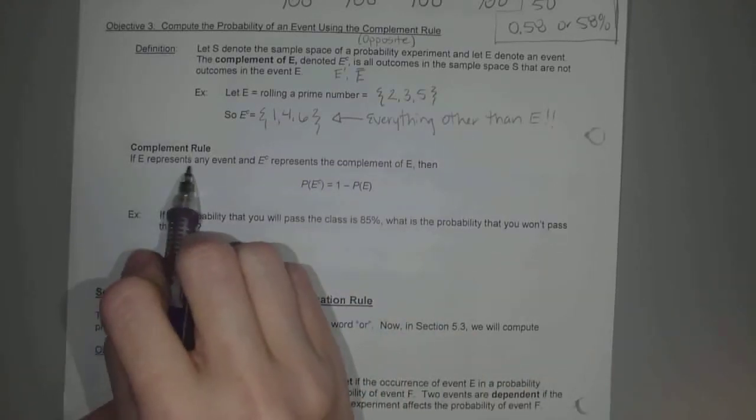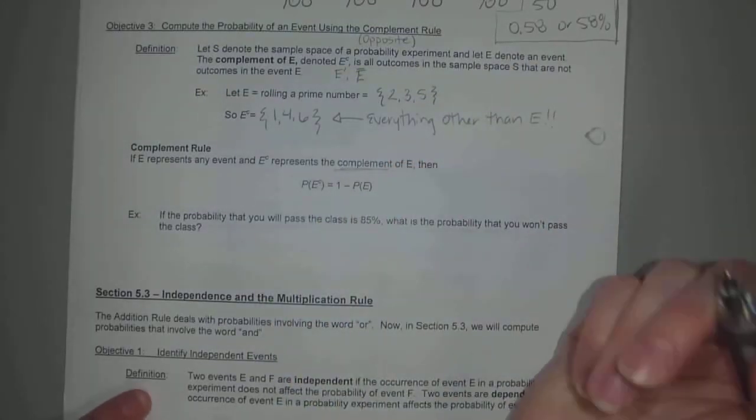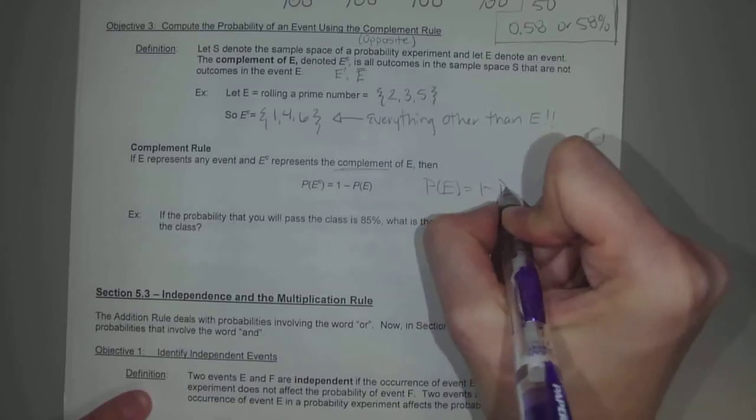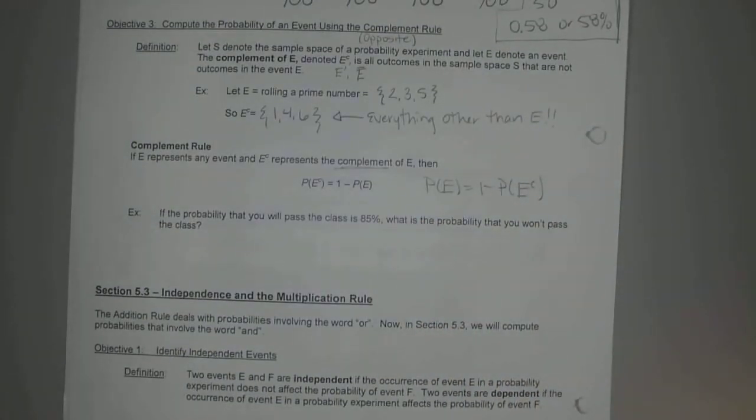So it just says if E represents any event, the complement is always 1 minus, okay? Or you could have the probability of E equals 1 minus the probability of its complement. You can go either way, okay? The probability of the complement is 1 minus E, or the probability of E is 1 minus the complement. You can go either way, all right?